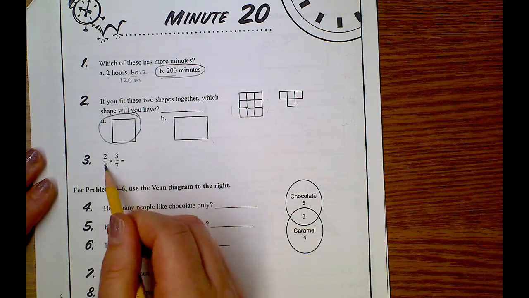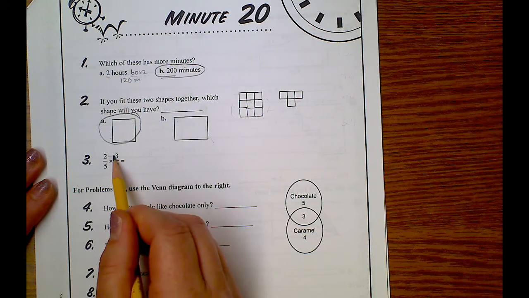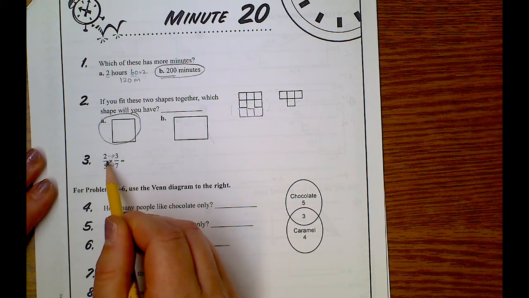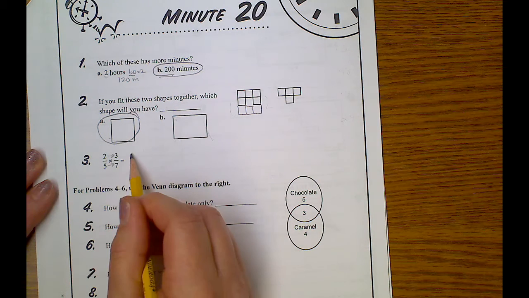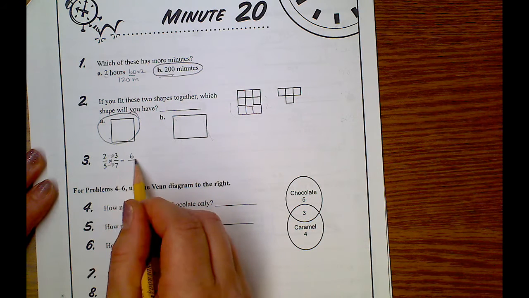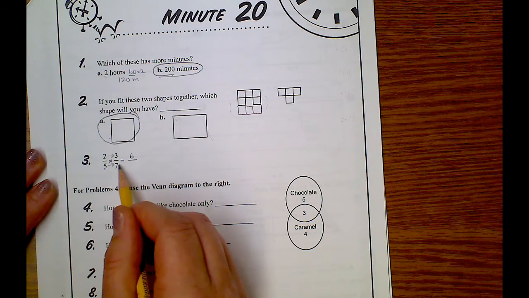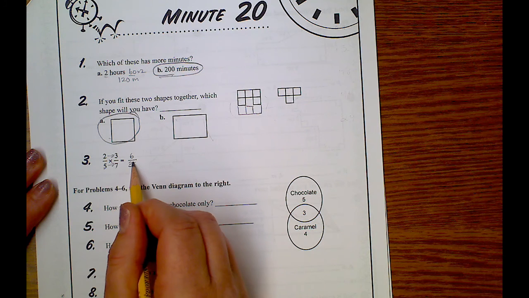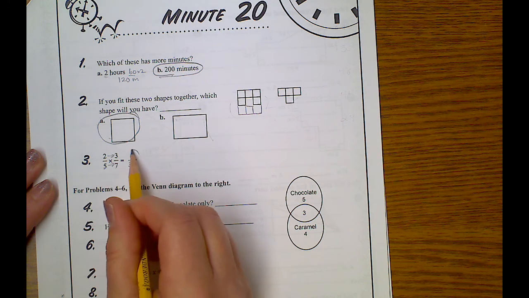Next, 2/5 times 3/7. And we're just going to multiply across. So 2 times 3 is 6. And 5 times 7 is 35. And this is our answer.